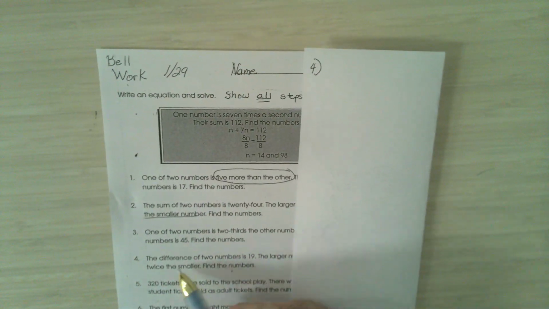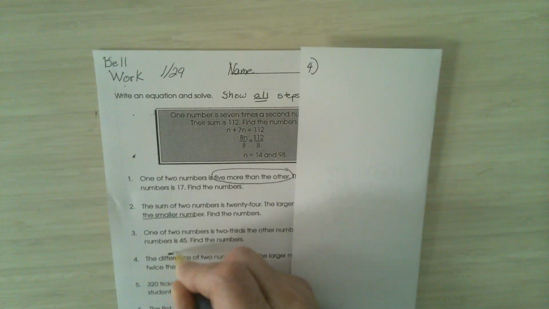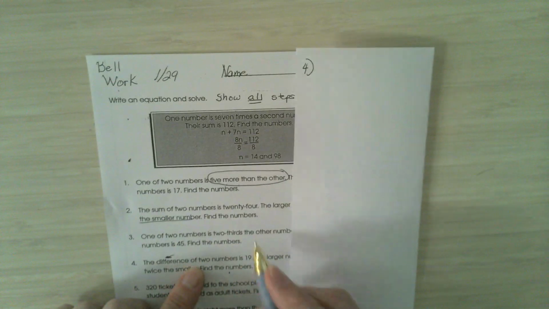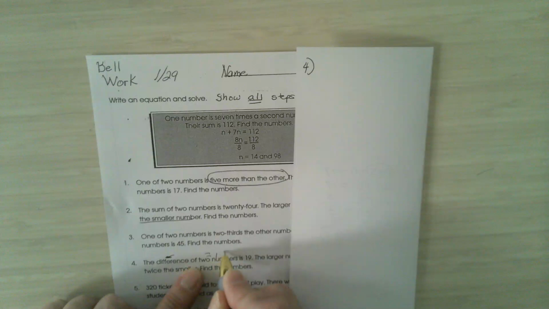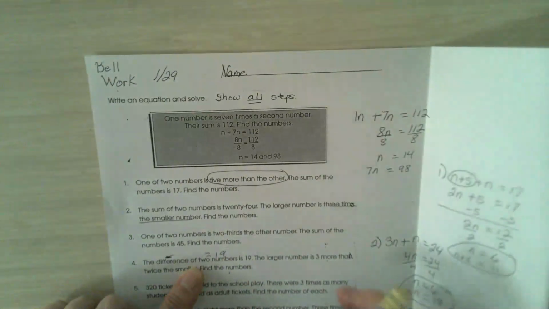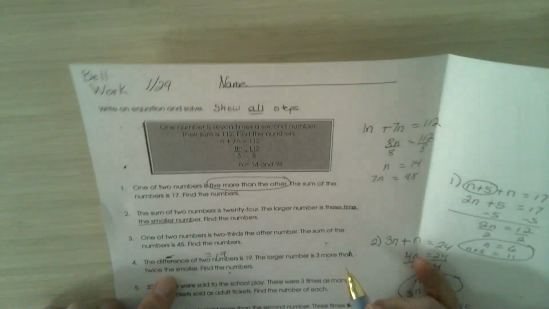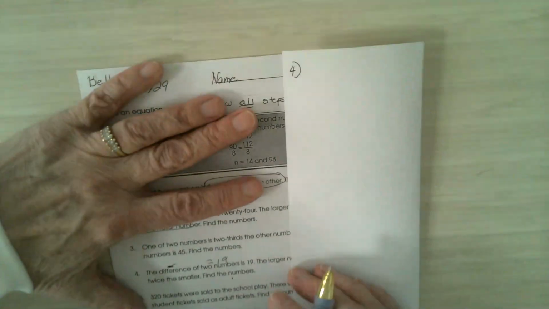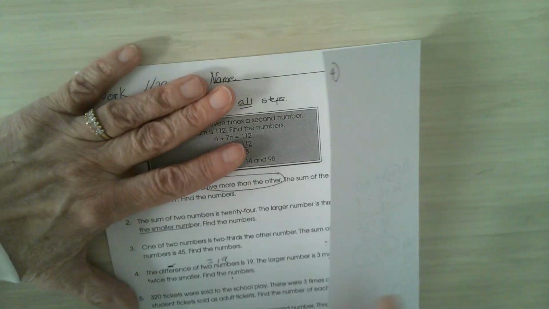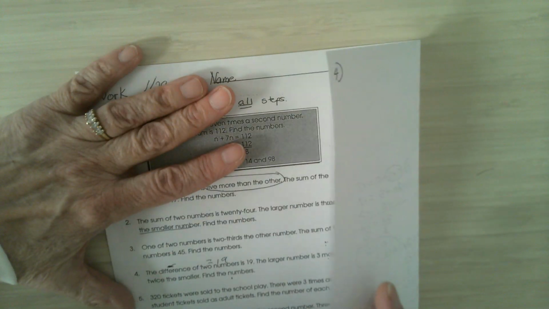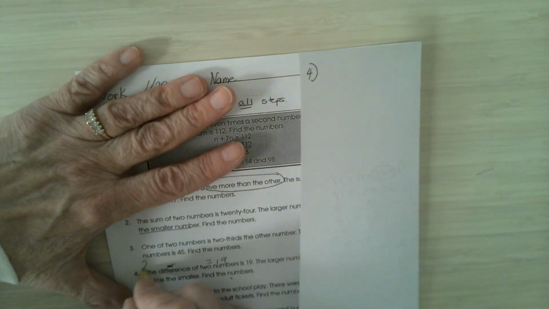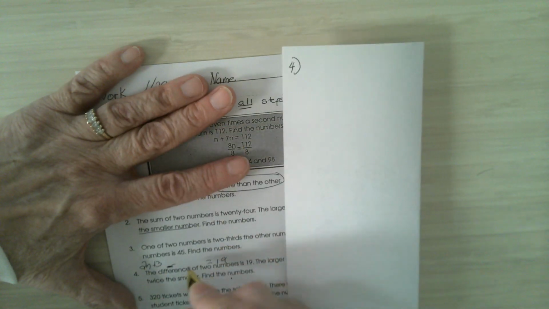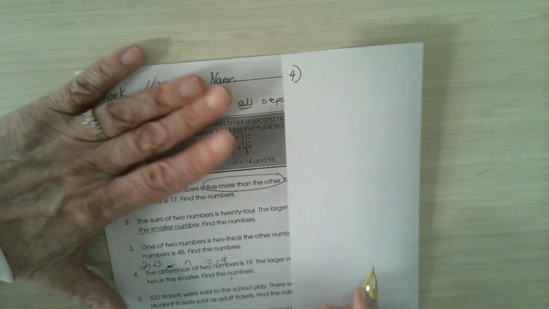Okay, in problem number 4, the difference, that means I'm going to subtract, of 2 numbers is 19. It's going to equal 19. The larger number is 3 more than twice the smaller. Okay, so the larger number is 3 more than twice the smaller. So 2n plus 3 minus the smaller number n will give you 19.